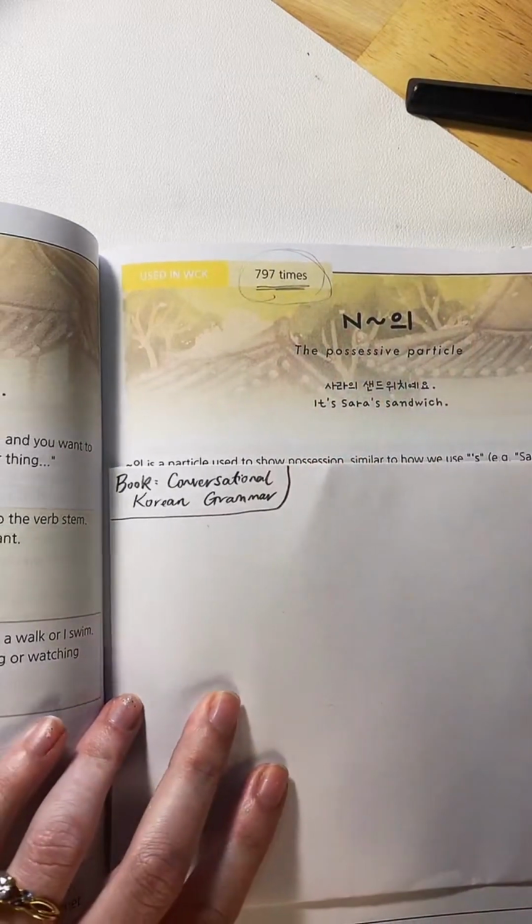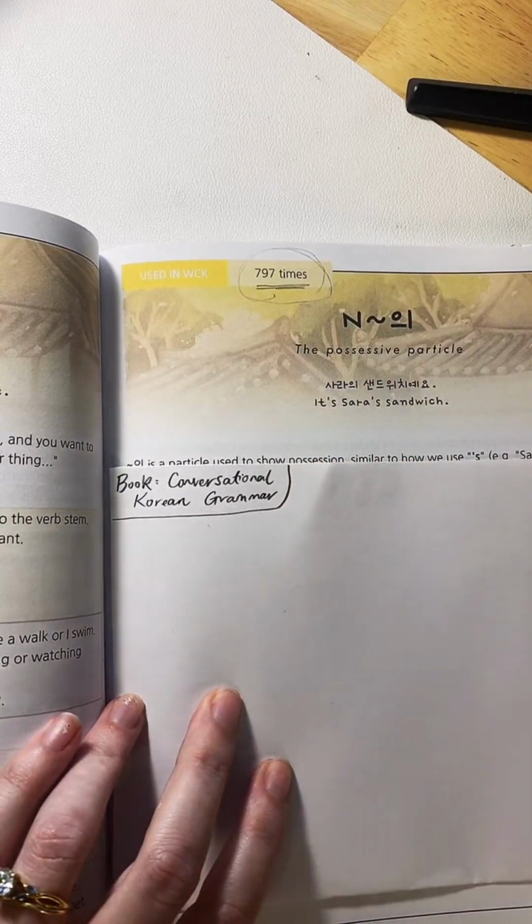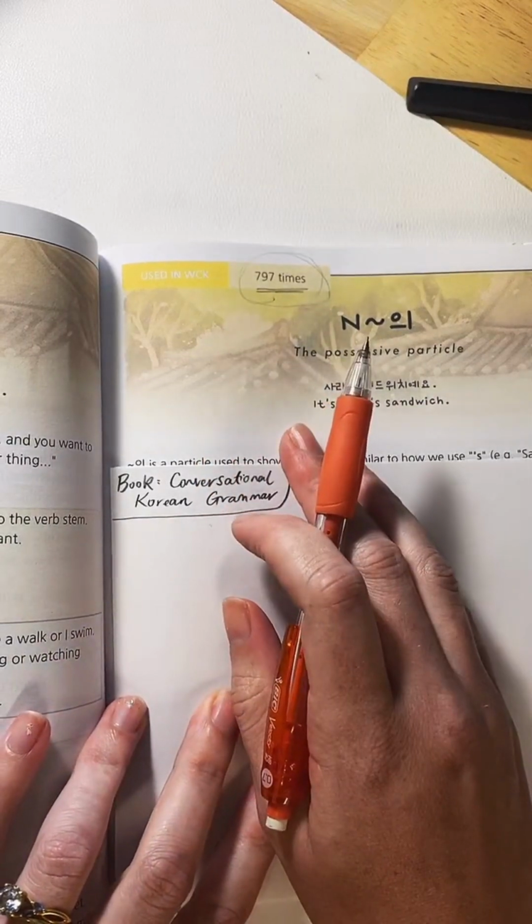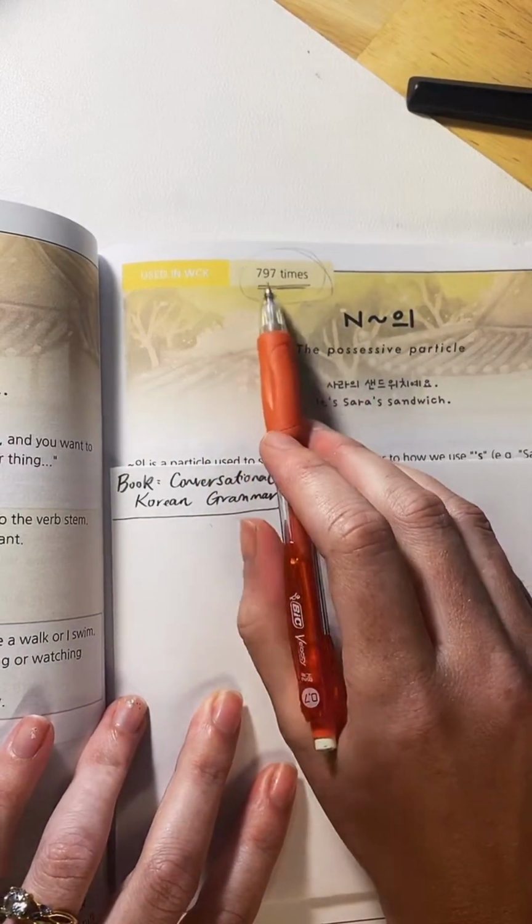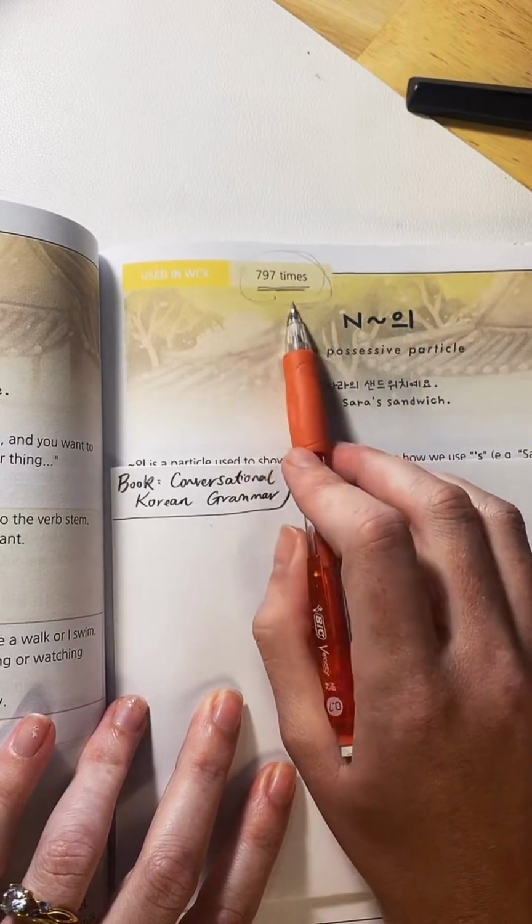Well, question, how much does this book cost? This book is about $35 US. But back to this, what is this number?